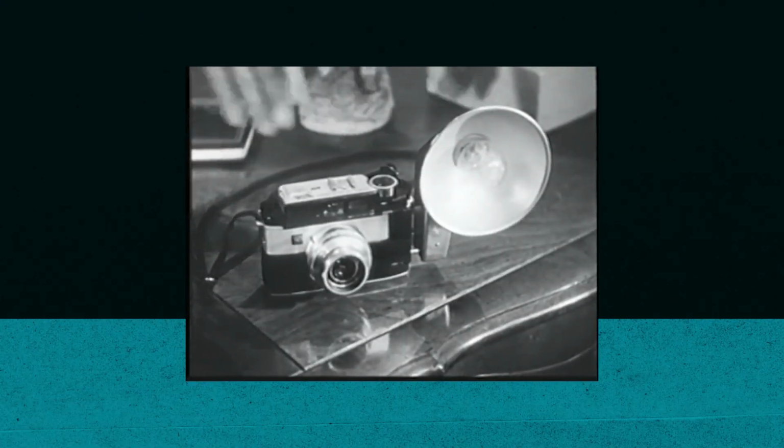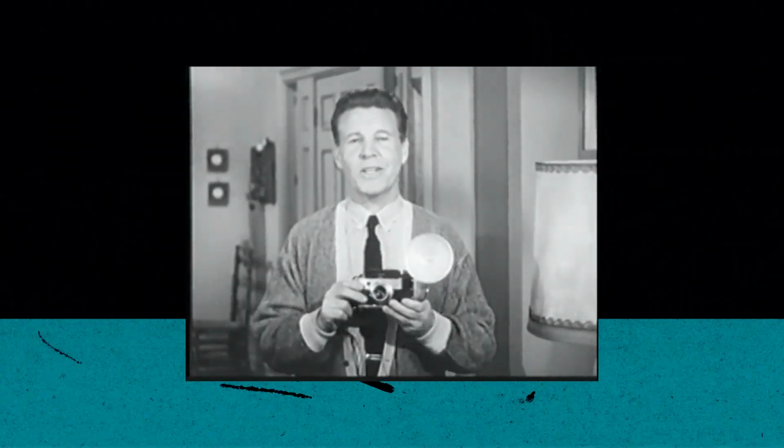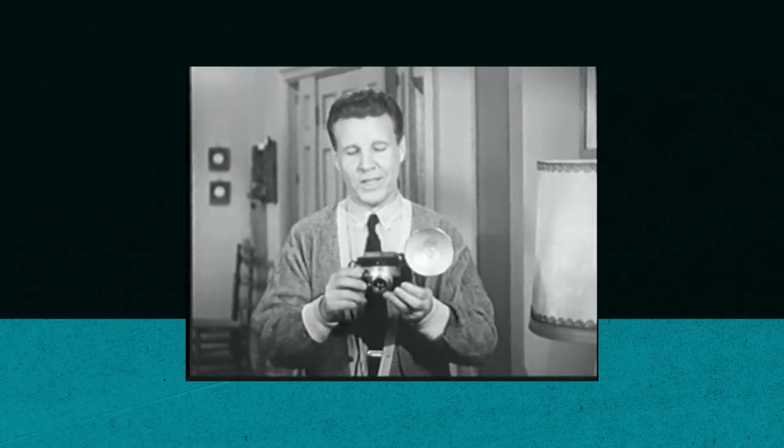So just shoot that test roll, find out if there's anything wrong with your camera, or if you're making silly mistakes. You can find out what's going on. You can be really methodical with this, and you can take notes with every frame you take. I don't usually do that.